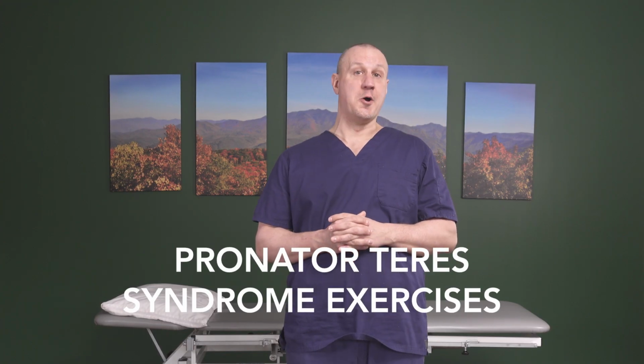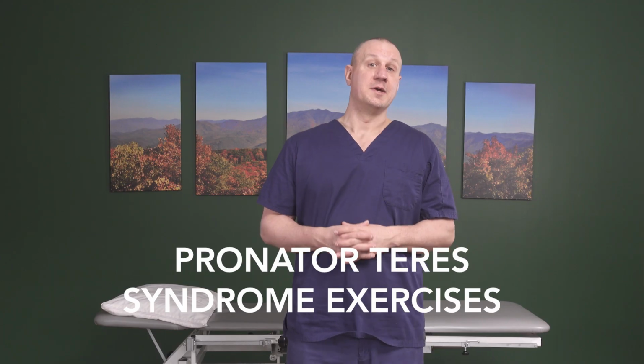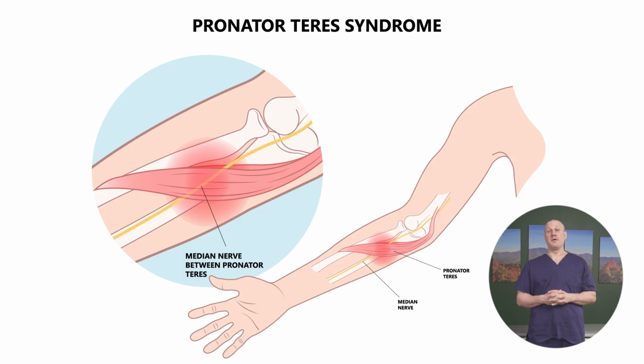Today we will be discussing Pronator Teres syndrome. Pronator Teres syndrome is a specific condition involving the pronator teres muscle. The pronator teres muscle starts on the medial epicondyle with what's known as the common flexor pronator group, and it runs on a diagonal to the mid-anterior to anterolateral radius for its insertion. This muscle is unique because it has two heads.